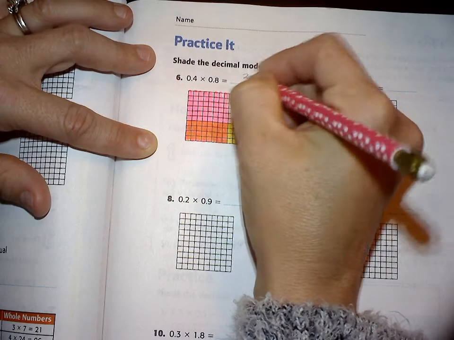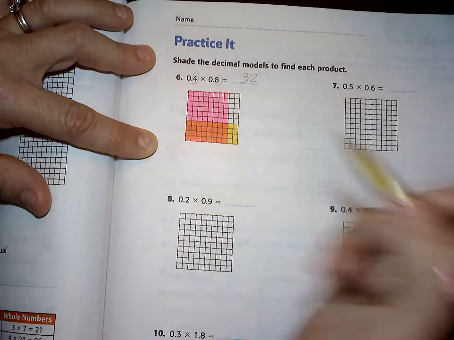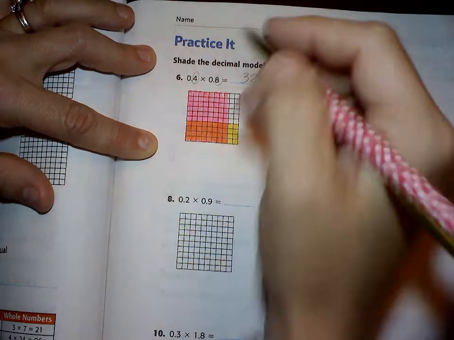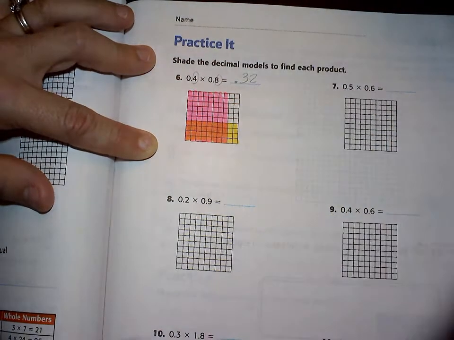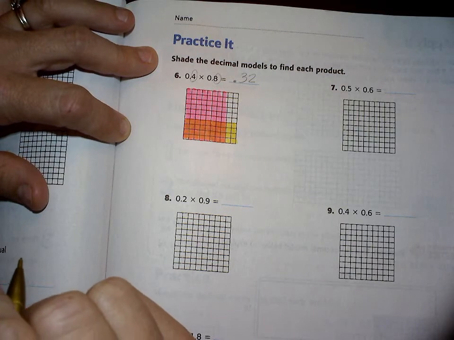So the math is 32. And look at that. You could have done that math in your head. 8 times 4 is 32. Where's my decimal go? Well, this is 32 hundredths. I need it to be 32 hundredths, so I need my decimal point to be right there. 0.32, 32 hundredths. It's 32 out of 100.